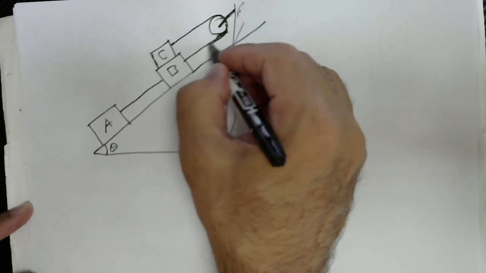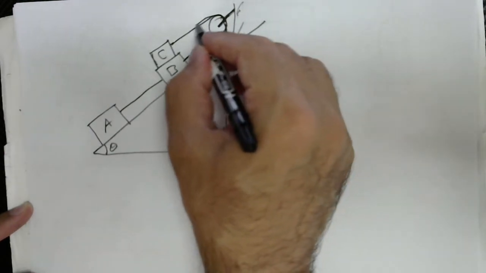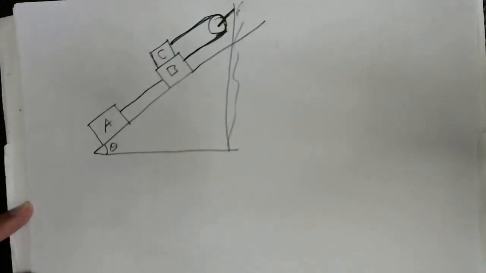So this rope basically just changes the direction of the force.